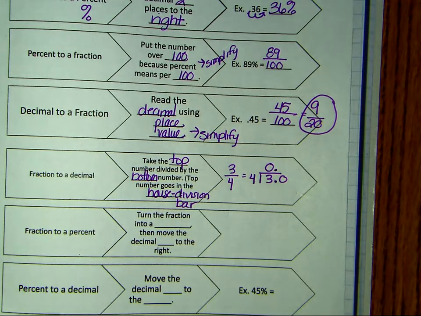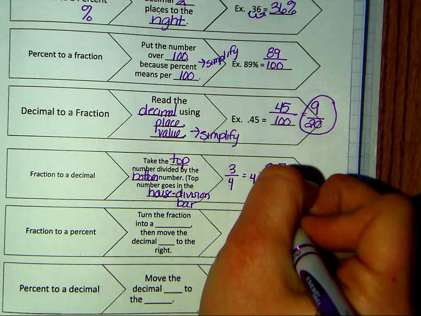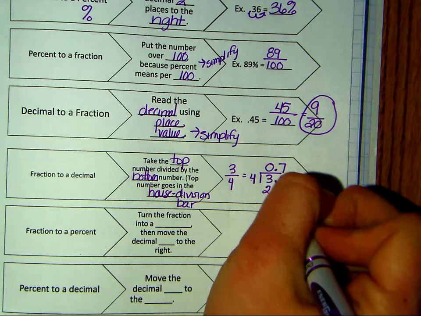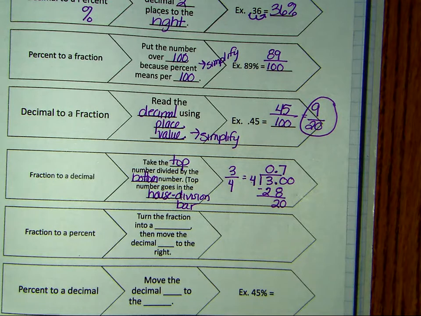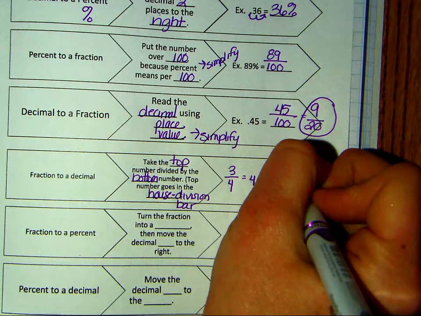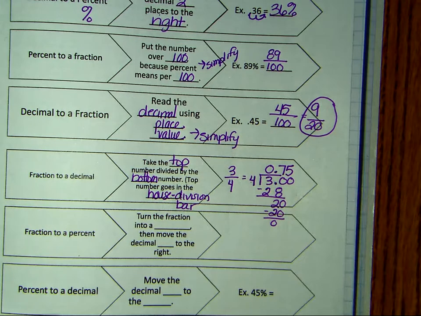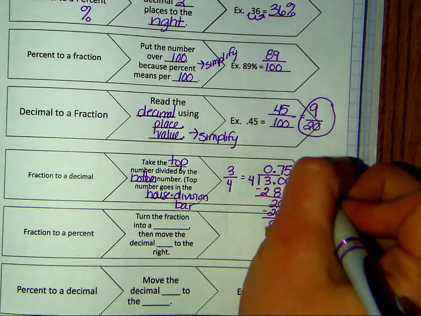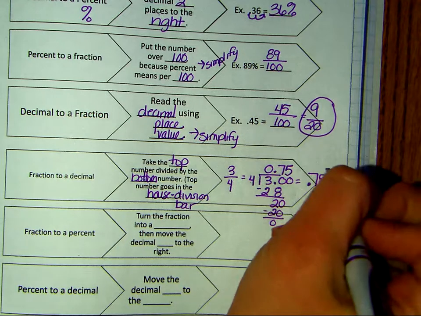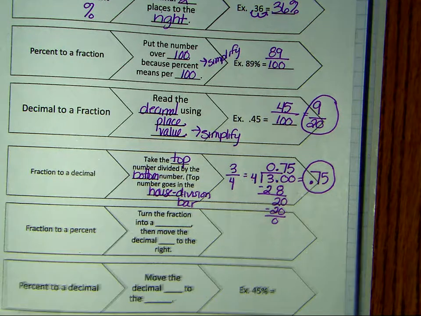Can 4 go into 30? How many times? 7. 7 times 4 is? Class? 28. Good. Add another 0. Can 4 go into 20? Yes. How many times? 5. 5 times 4 is? 20. Alright, there we go. So, we know that 3/4 is equivalent to 75 hundredths. And there you go. Alright, let's do another one.